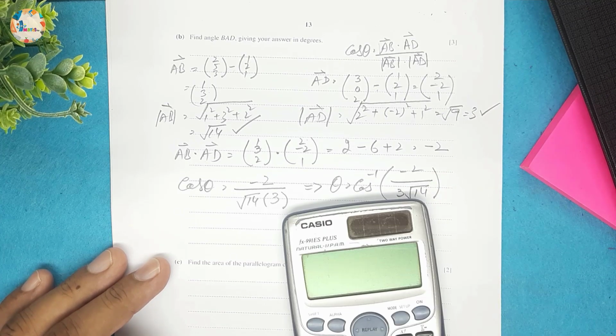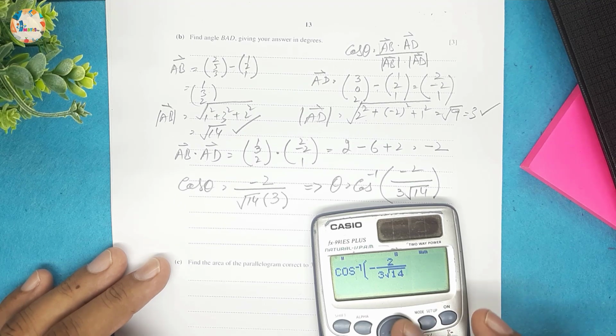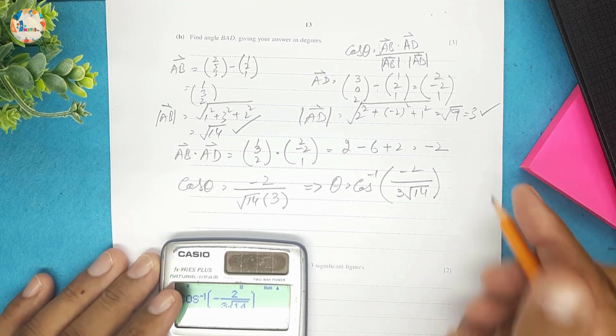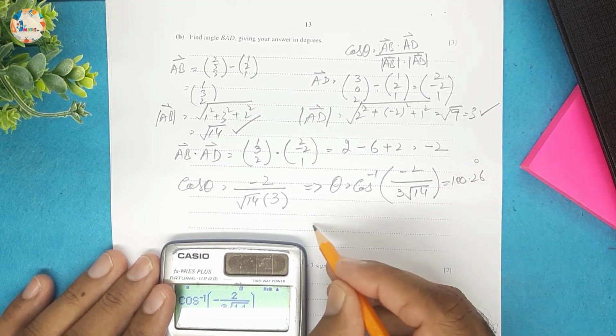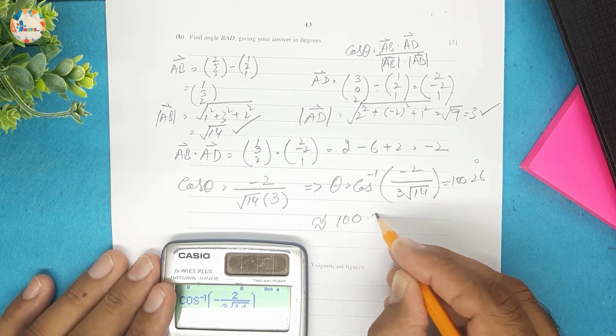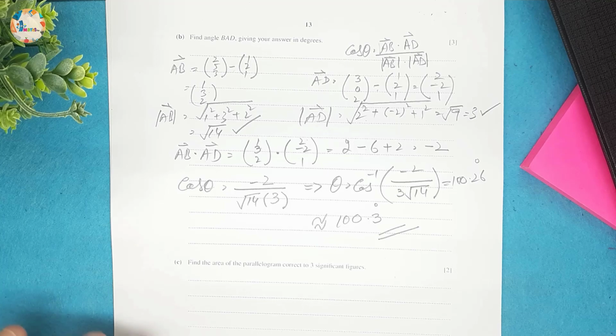And if we check with the calculator, inverse cos of minus 2 over 3 root 14 will be equal to 100.26. So this is equal to 100.26 degrees, and approximately we can write this as 100.3 degrees. This will be our final answer for this one.